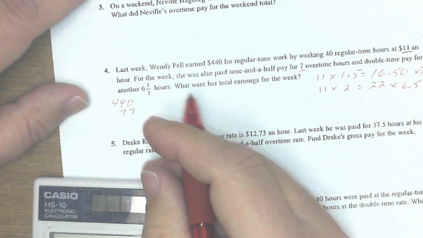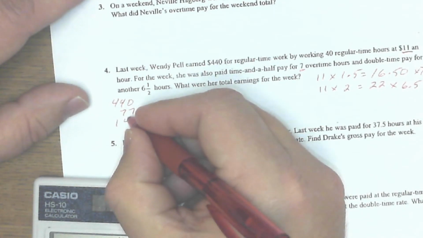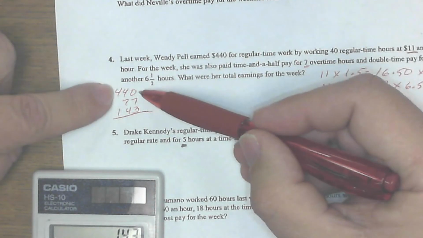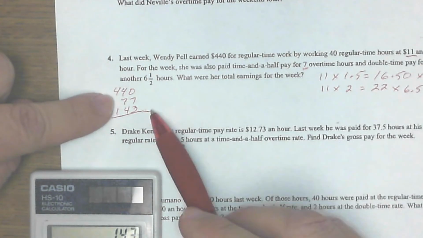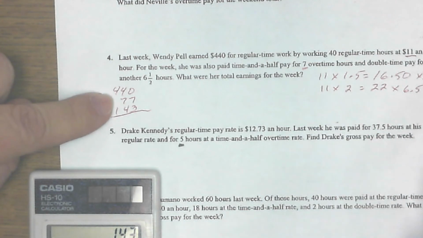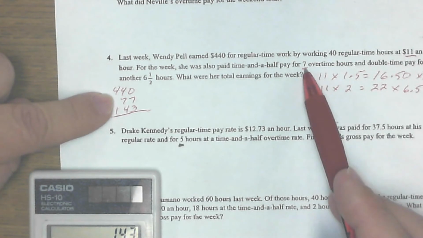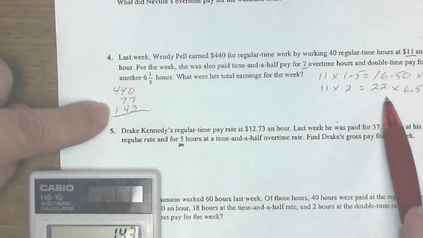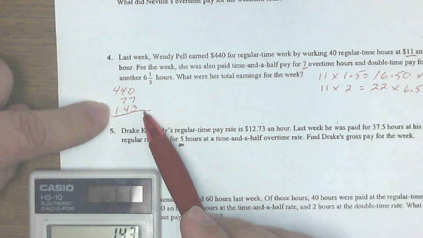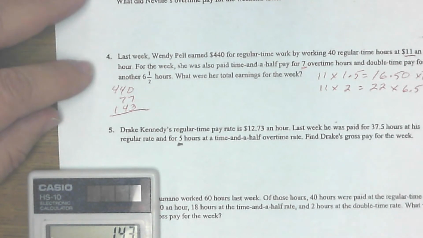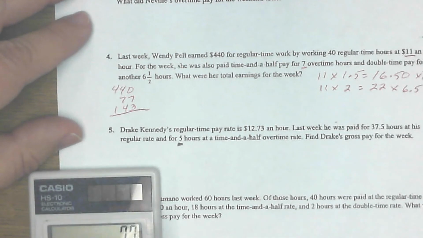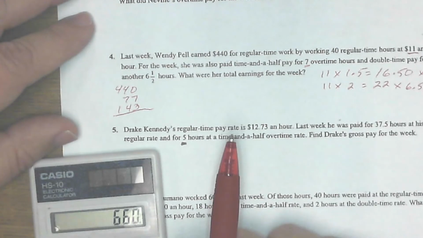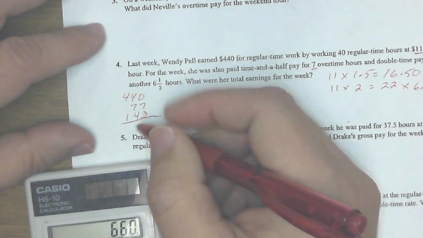So I'll put our 143 down here below our other list. So we've got our regular time for our first 40 hours. We've got our $77 for the next 7 hours of overtime. And for our last 6.5 hours worth of overtime, she got paid more, $143. So let's add all these up. $660.